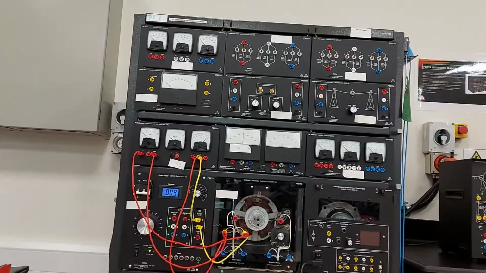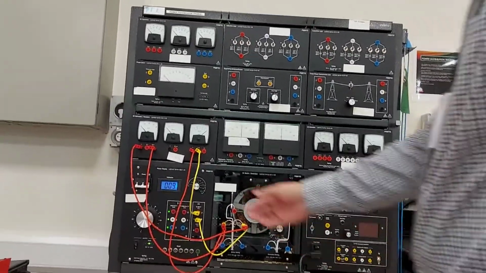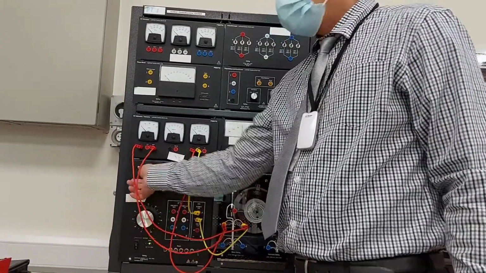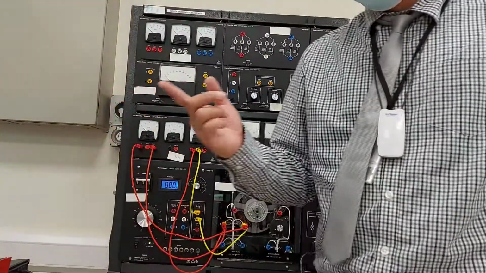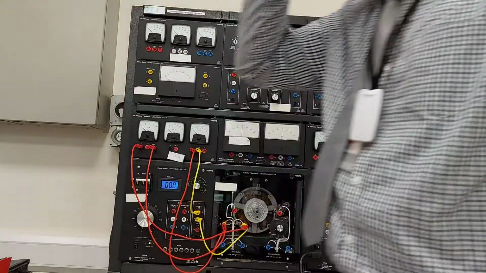Once done, put it back to 0 and switch off. Now calculate the resistance of the series field and the power as well. Follow the manual.